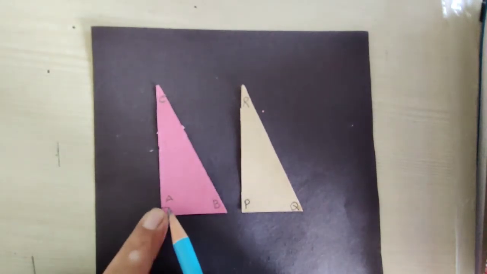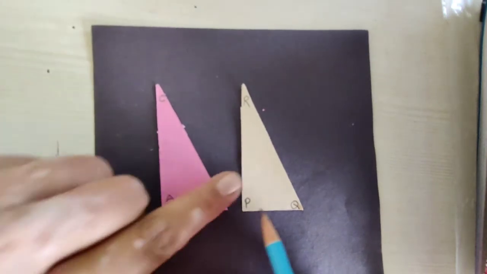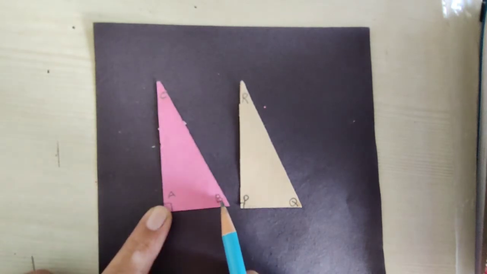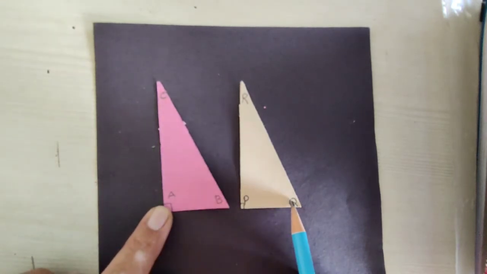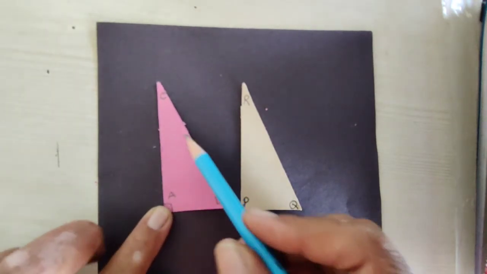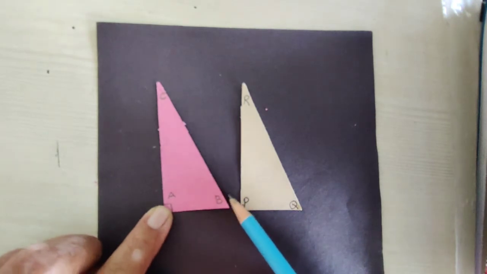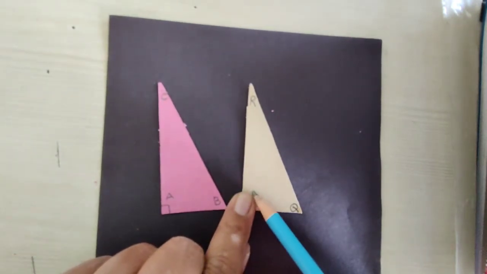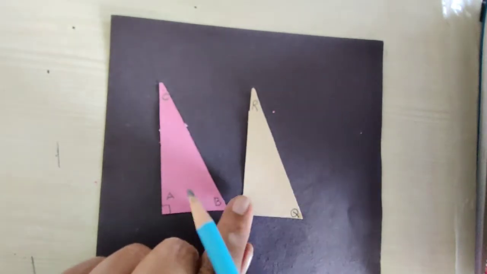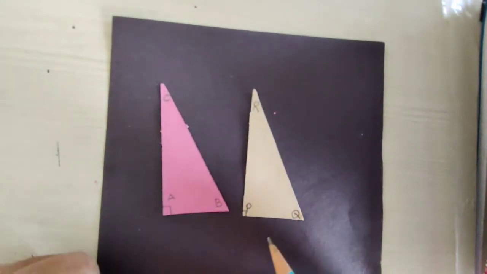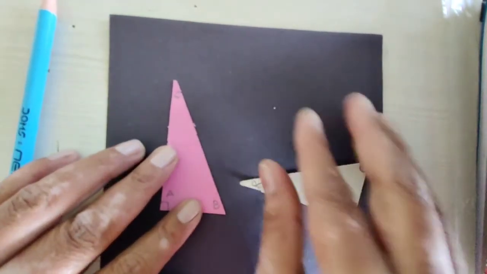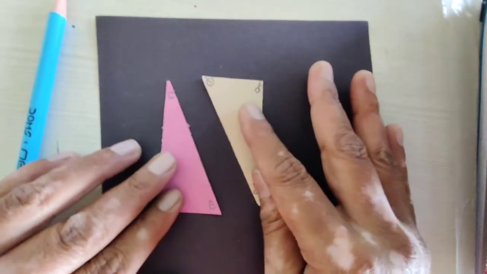See, this is angle A, 90 degree. It is matching with angle P, 90 degree. This is angle B. So we can say that the side opposite the 90 degrees, which is BC here, and angle P's opposite side, the hypotenuse, that is QR here, they are corresponding. Corresponding means they are matching. Now suppose this PQ angle is given to you like this.